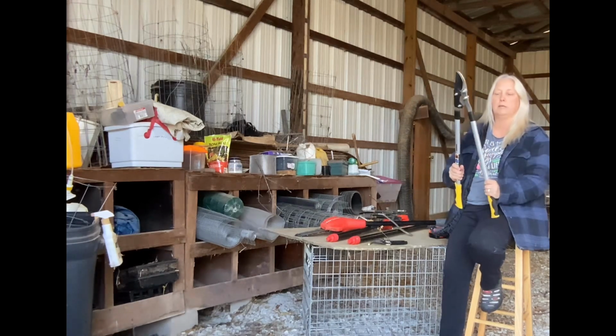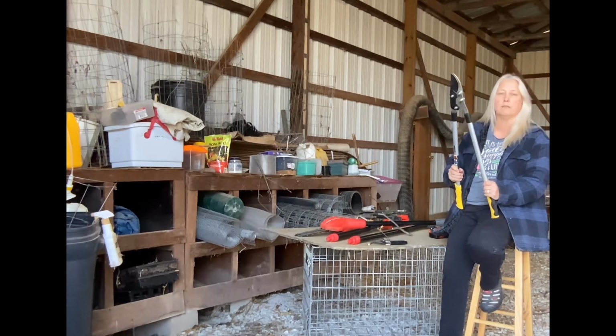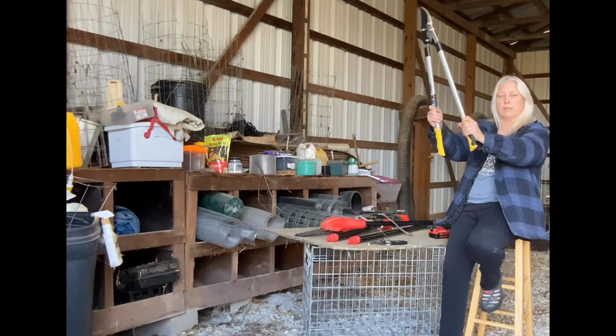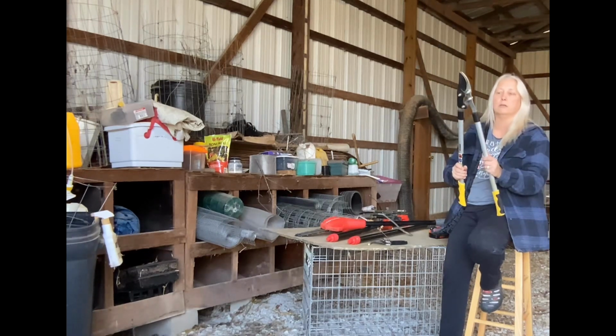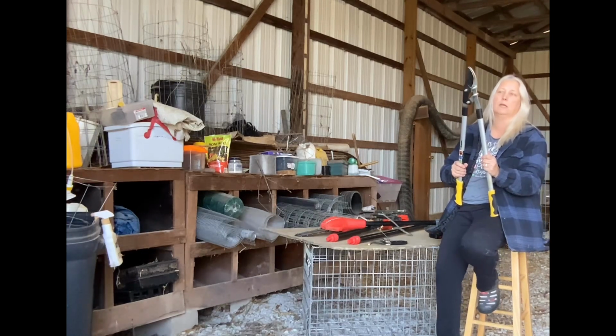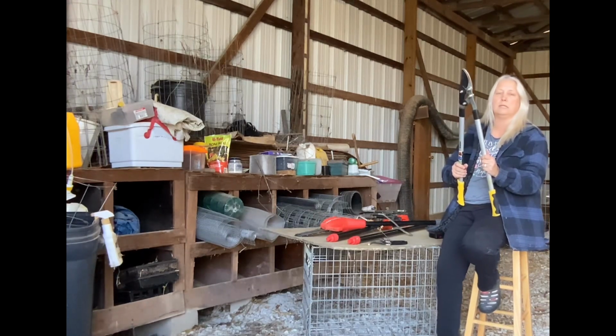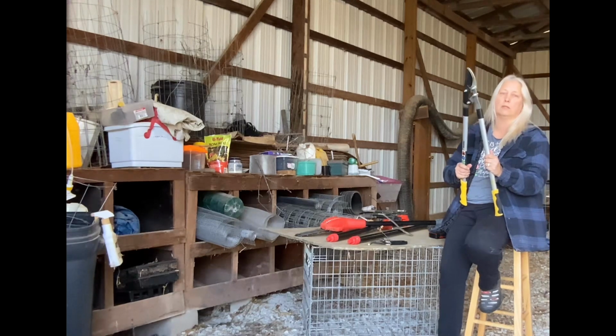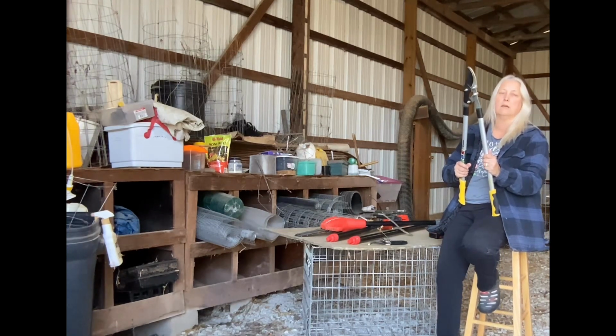So this is going to be good if I've got some branches just above my head because I can reach for that. These are going to be good for branches that are at least an inch in diameter. Typically, I won't use these on anything more than 2 to 2.5 inches.